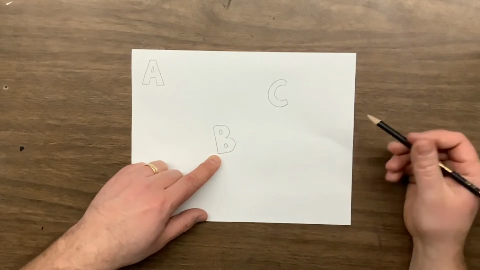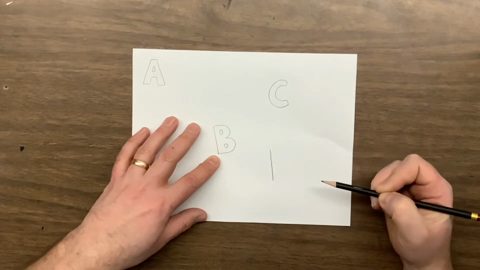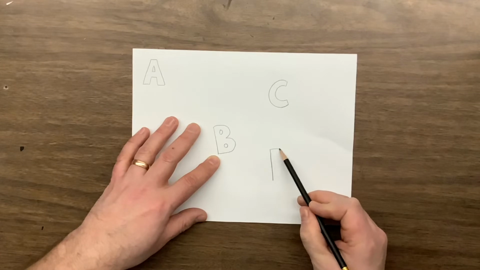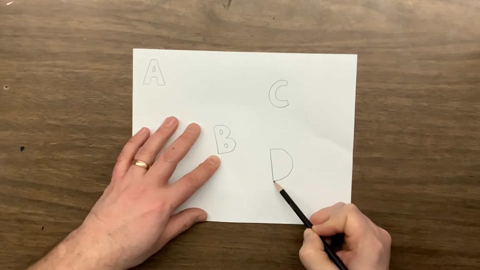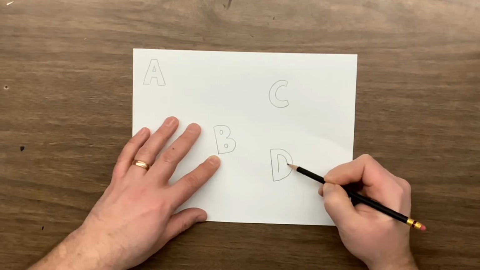Letter D. I'll put it right here. We're going to start with a straight line down. And then we're going to draw it way out and come right back together at the bottom. And do the same thing in the middle. Draw another D on the inside of that.